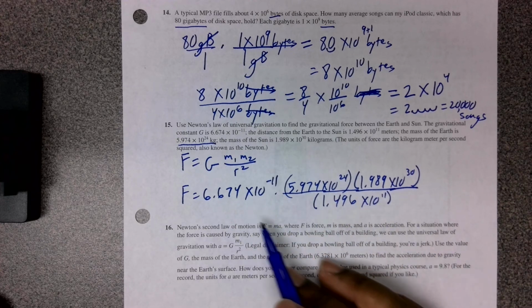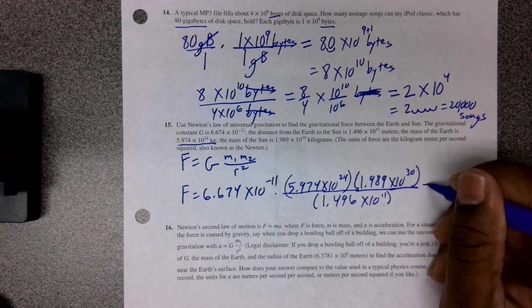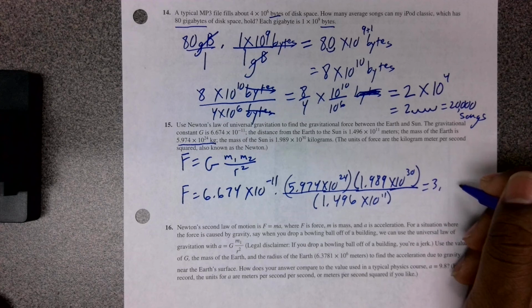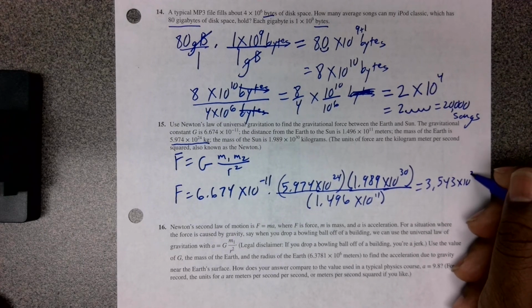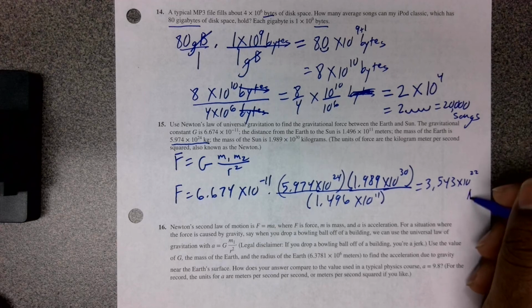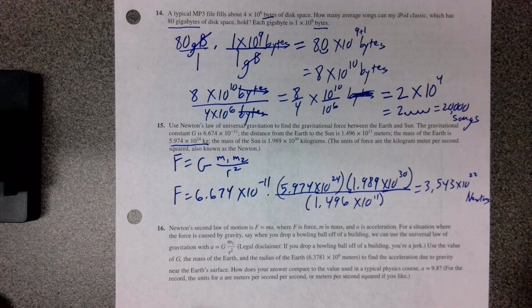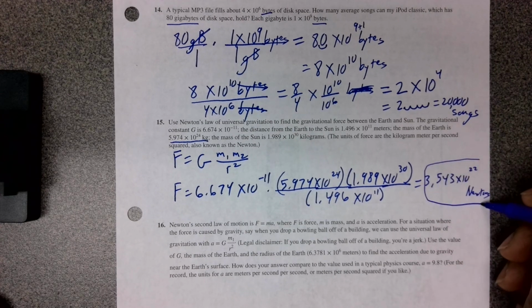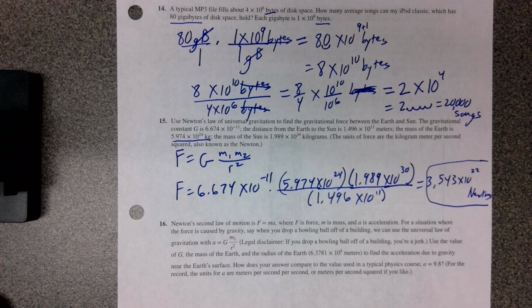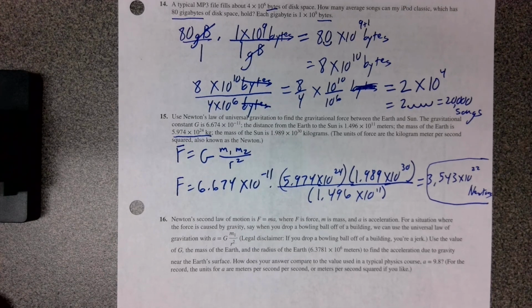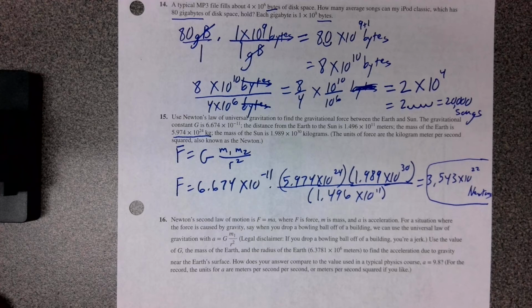Now, when we put all this in our calculator, our final answer would be 3.543 times 10 to the 22nd, and the units would be newtons. So this right here would be our final answer. And I ran out of space, so newtons should go right behind this. Okay, now we come here to problem 16.